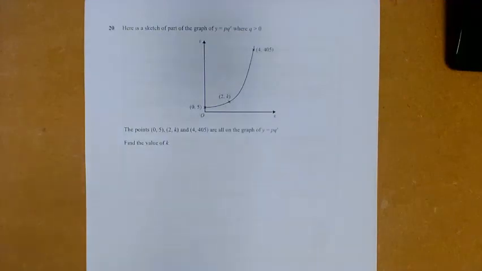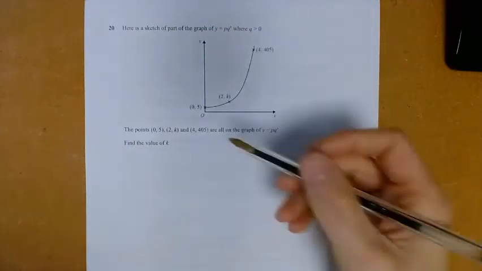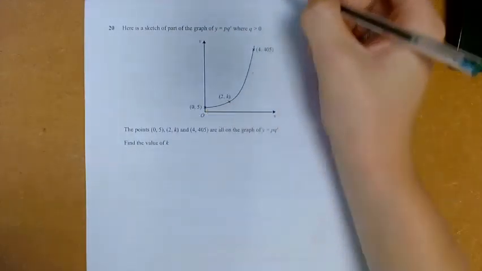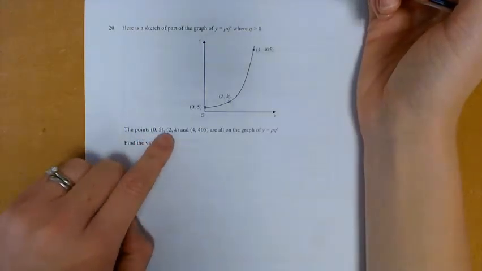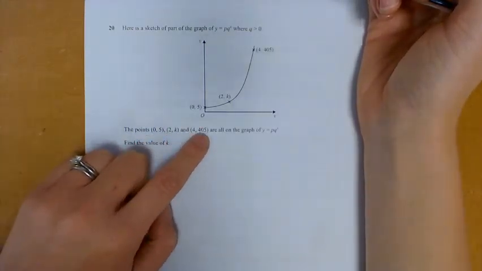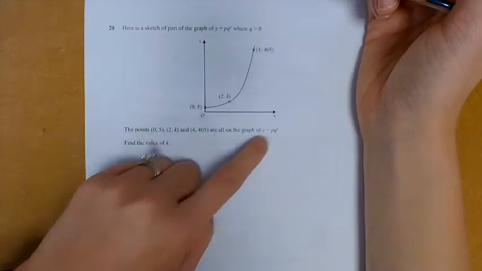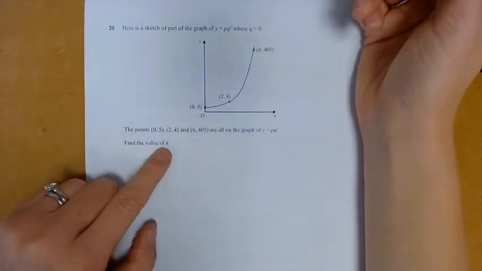Okay, last question. Here is a sketch of part of the graph y equals pq to the power of x, where q is greater than 0. And this is an exponential graph. We can see it's only going to get bigger and bigger. The points (0, 5), (2, k), and (4, 405) are all on the graph y equals pq to the power of x. Find the value of k.